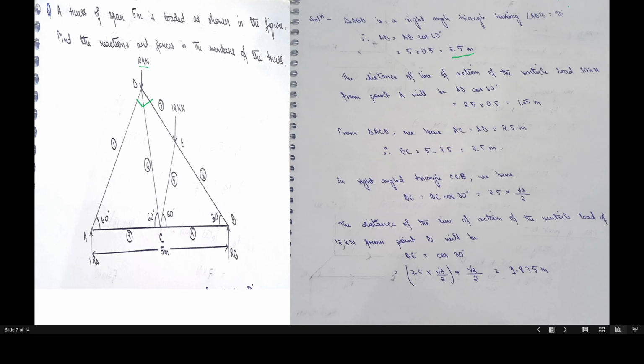And next, from triangle CEB, we can write that BE is equal to BC cos 30 degree. The value of BC is 2.5 and cos 30 is root 3 by 2.